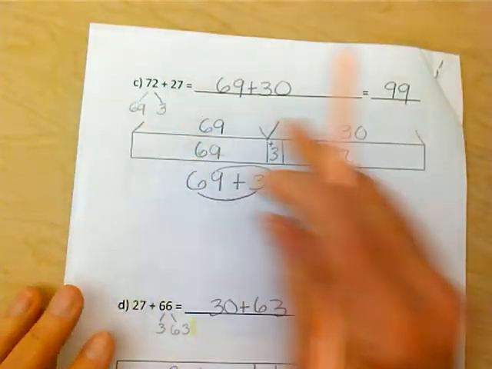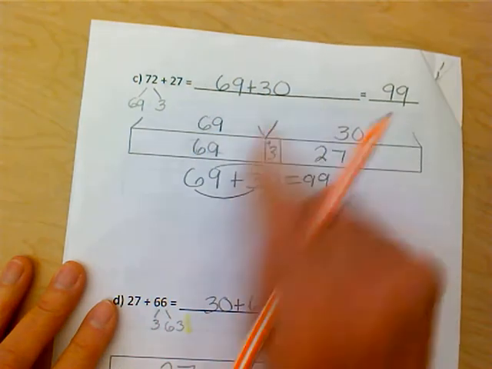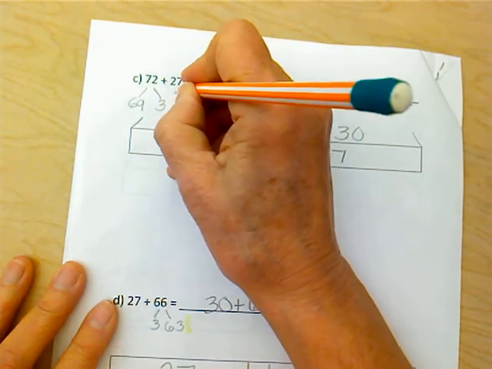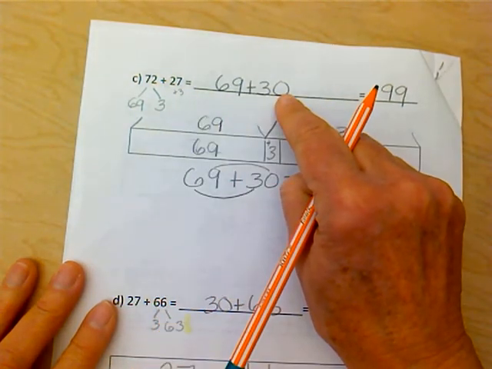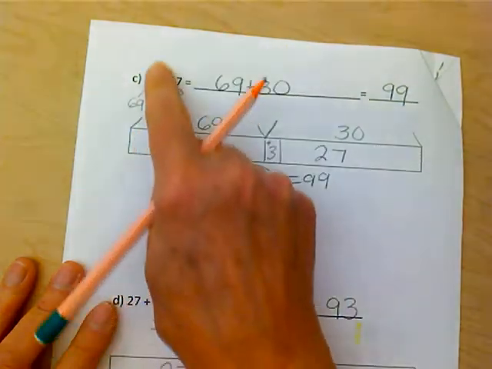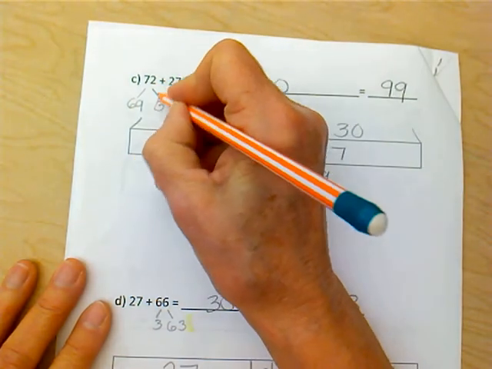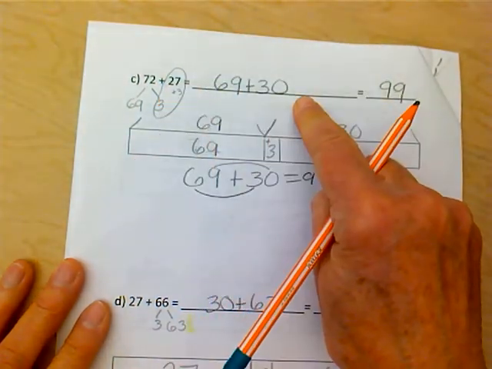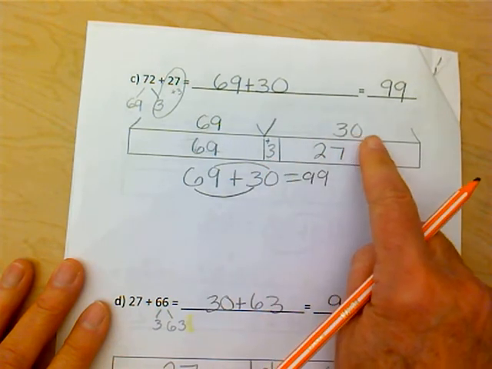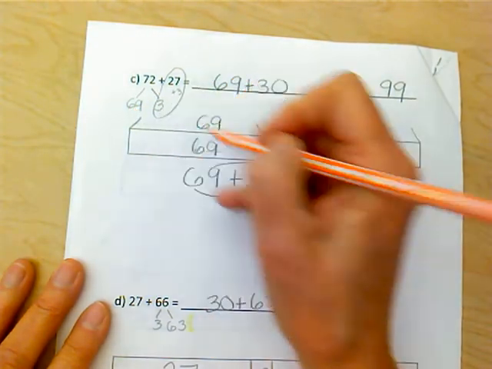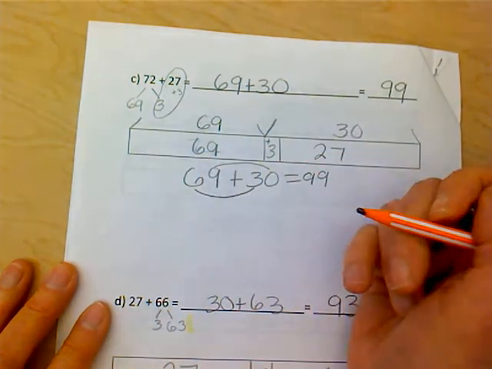We have 72 plus 27. First question I want to ask myself is how could I get to a multiple of 10 quickly? And I thought, well, if I add 3 to 27, I will get to a multiple of 10, which would be 30. So if I did that, that means I'm going to break 72 apart into 69 and 3. I'm going to take 69 and 3 and create 30, which I did here. 27 plus 3 equals 30, but I had to take that 3 away from the 72, which left me with just 69.